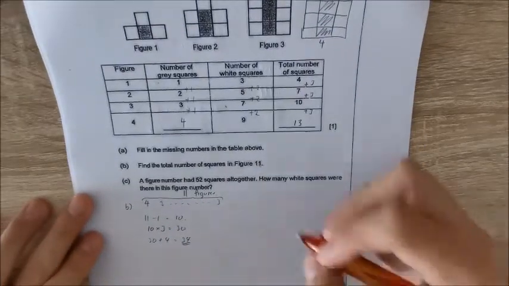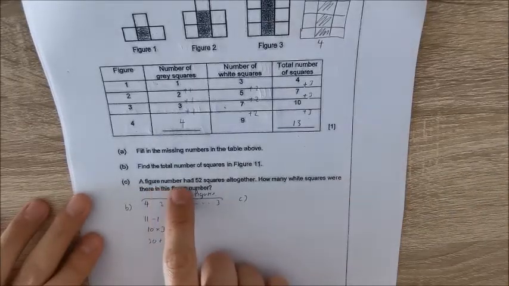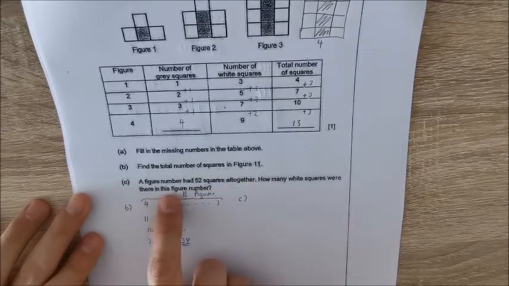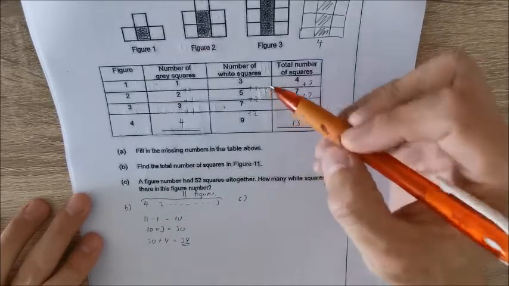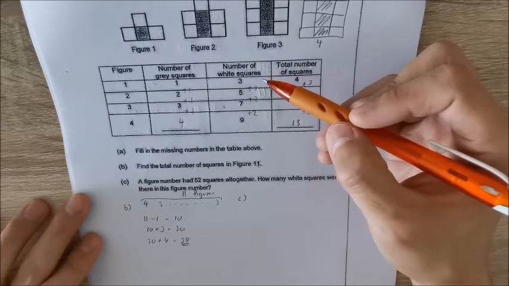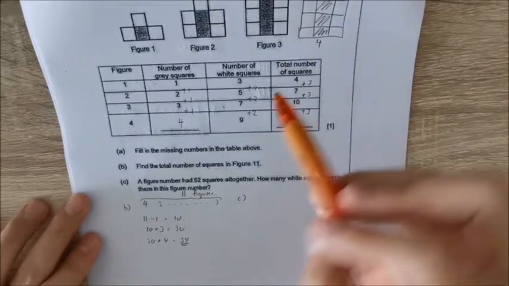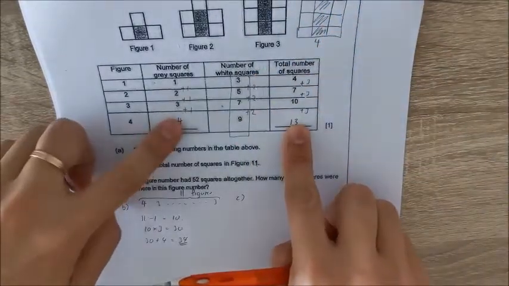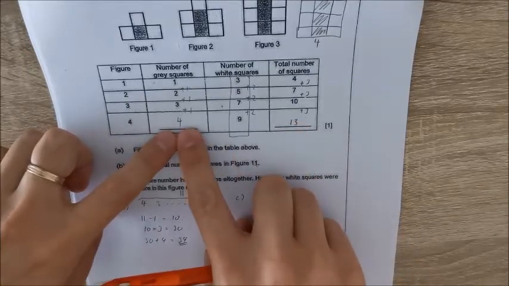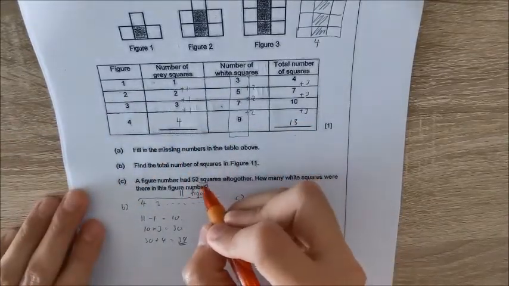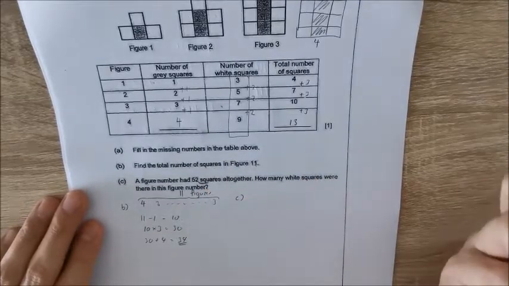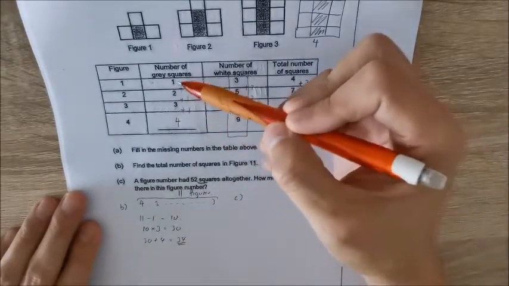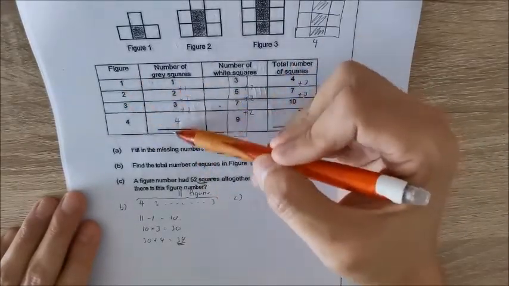Okay? So if you look at C, guys, a figure number has altogether 52 squares. So how many white squares were there in this figure number? Can you see that to get the white squares, if I have the total and the gray, it's just the total number of squares minus the gray squares. I have the total number of squares, 52, but can I get the gray squares? To get the gray squares, basically I need to find the figure number, because the figure number is the same as the number of gray squares.